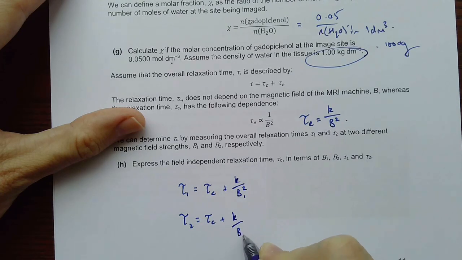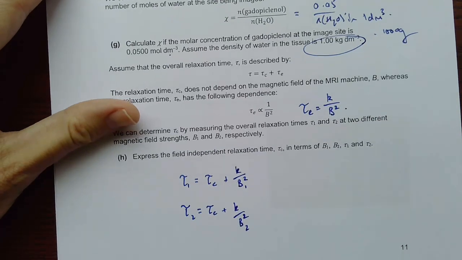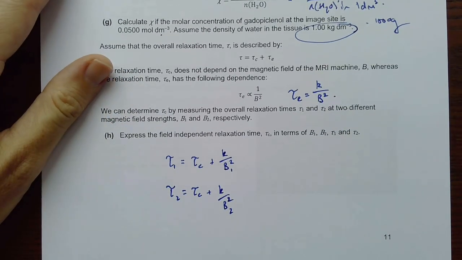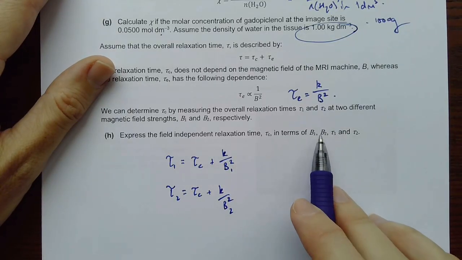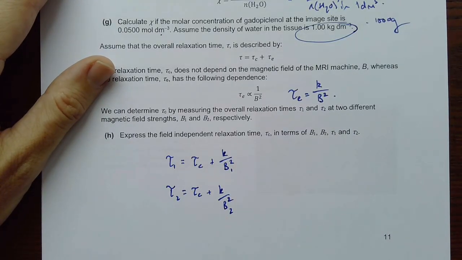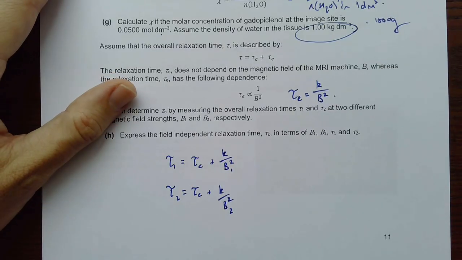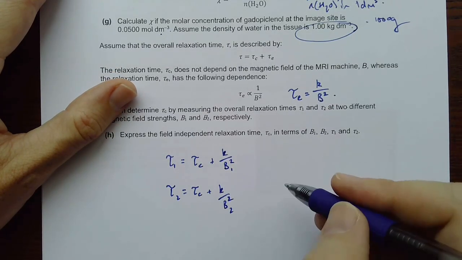Okay, now what I want is tau c in terms of b1, b2, tau 1 and tau 2. So what I'm going to do is rearrange these equations to try and get rid of my k's. I don't want any k in there.